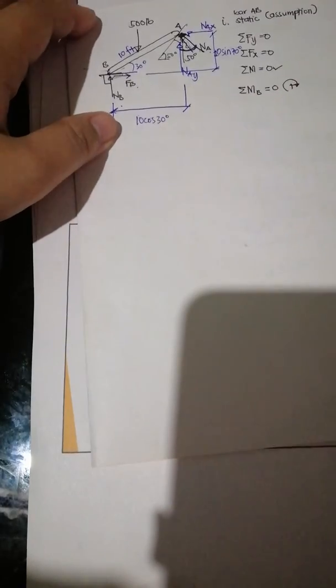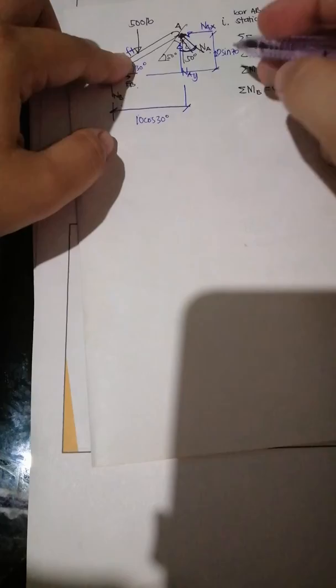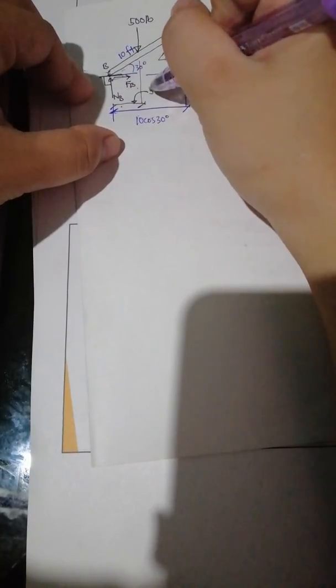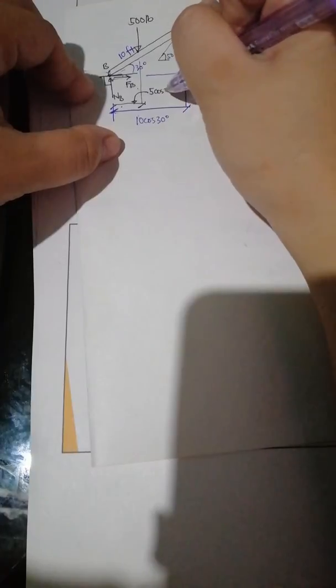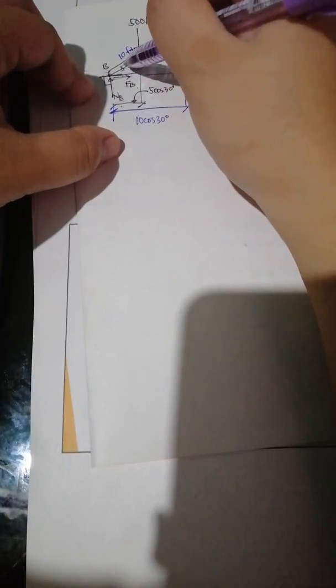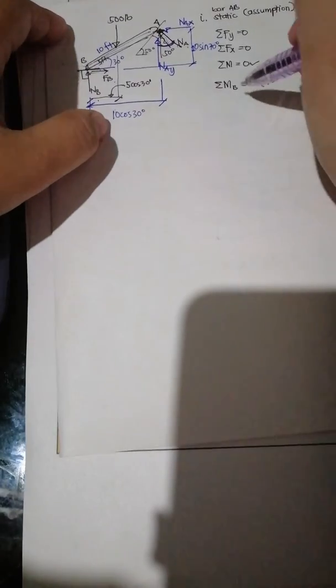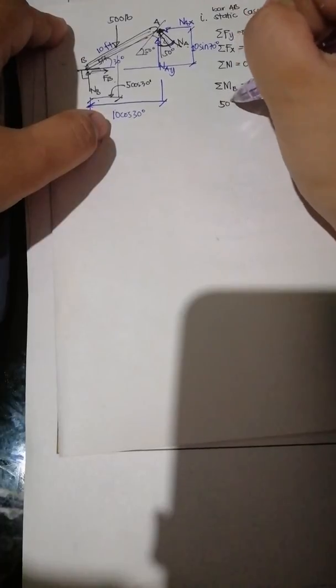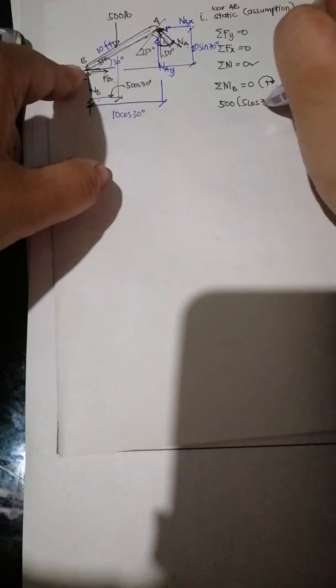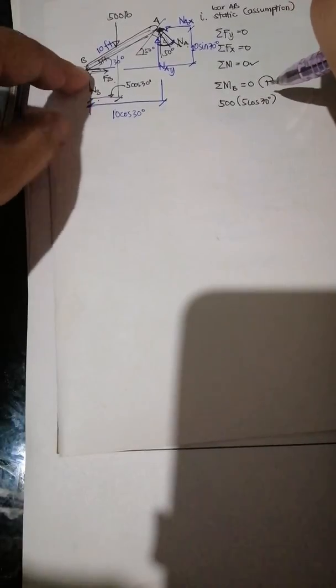Trigonometry. So, for the moment at B, our 500 pounds will have a perpendicular distance about B of only 5 cosine 30, because it's only half. It's 5 feet here, half of the 10 feet of the whole bar AB. So the 500-pound perpendicular distance to B is 5 cosine 30. That's the moment about B.